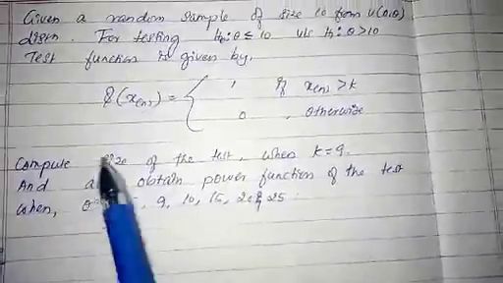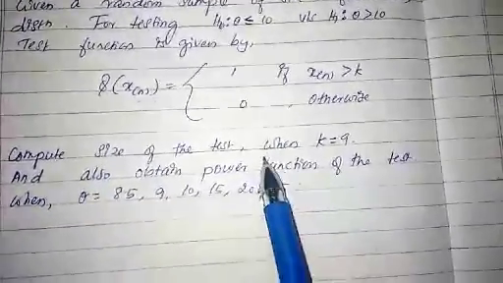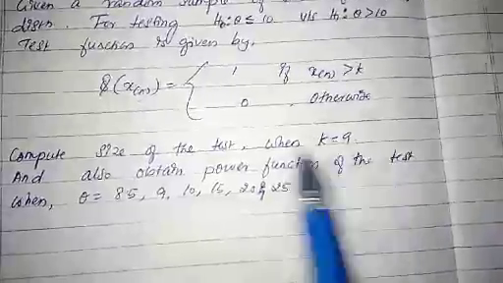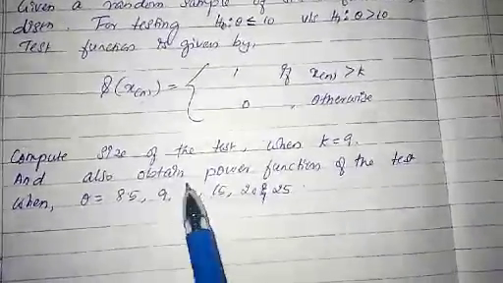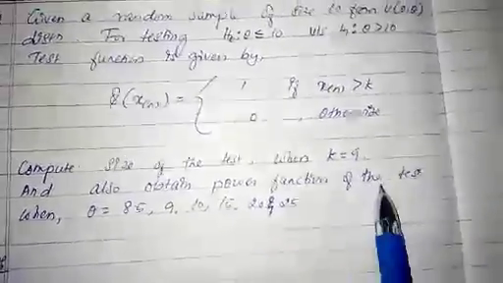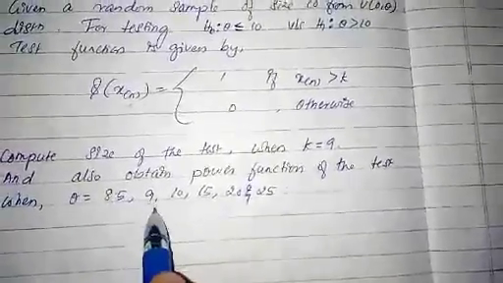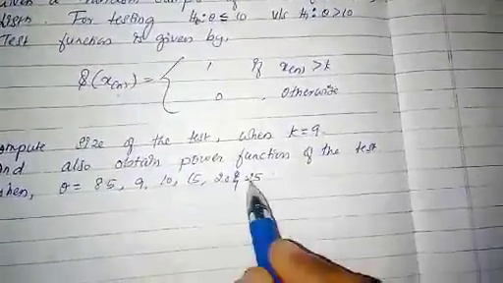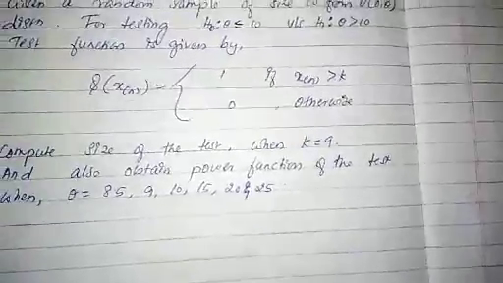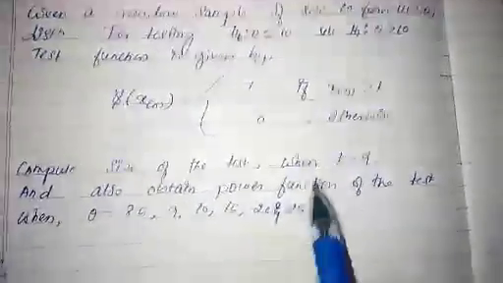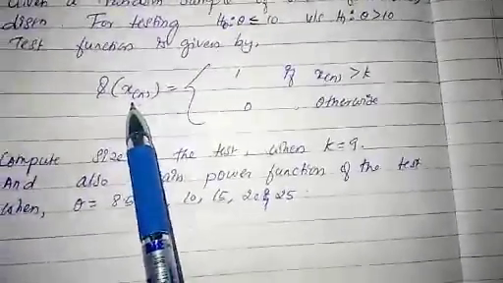So here we want to compute the size of the test when k equal to 9 and also obtain the power function of the test when theta equal to 8.5, 9, 10, 15, 20 and 25. Here what is Xn?